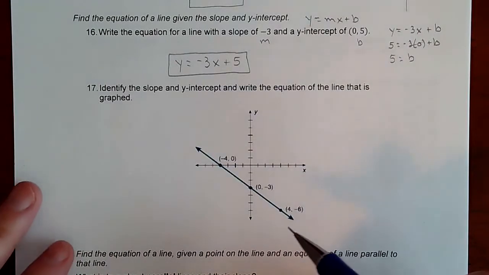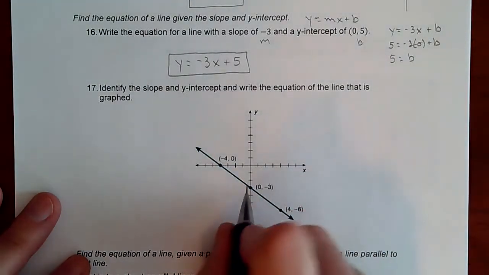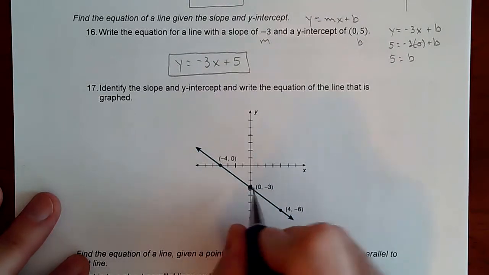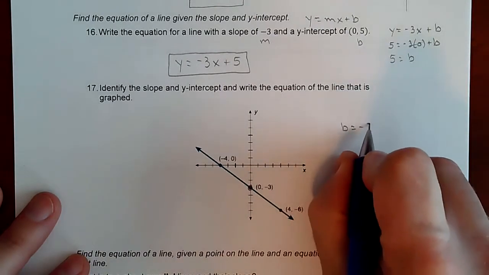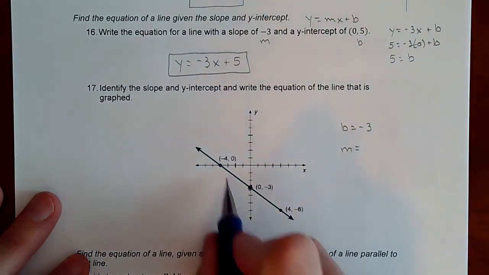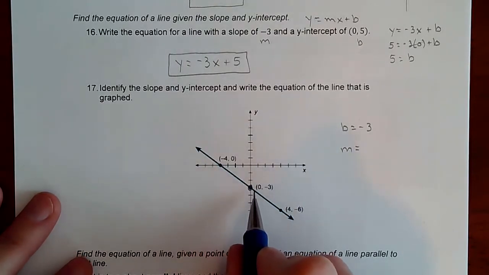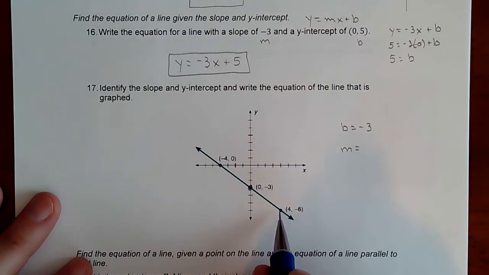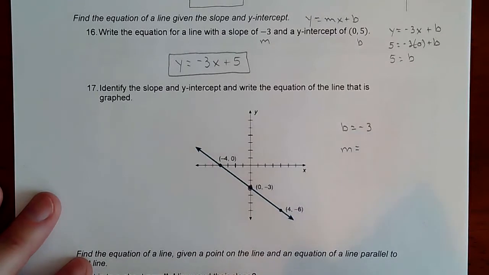Okay, what if you have a visual? Well, if you have a visual, you also have everything you need. So here is your y-intercept. That's telling me that my b value is -3. What I don't know is my slope. So I just have to figure out the rise and the run to get from this point to this point to this point. It should be exactly the same because that's what a slope does. It's that consistency throughout the graph.